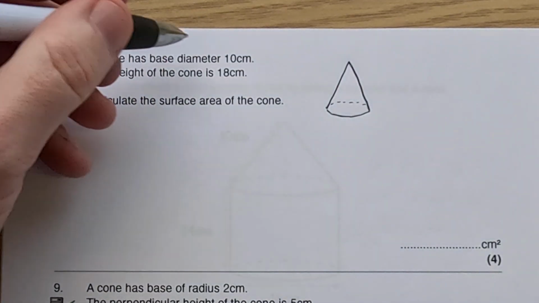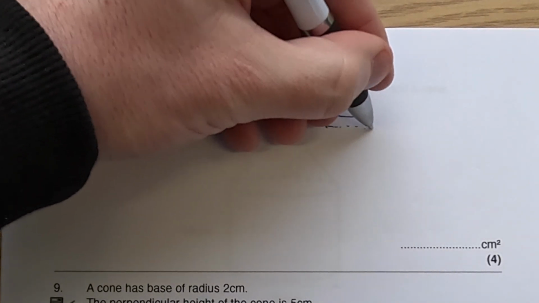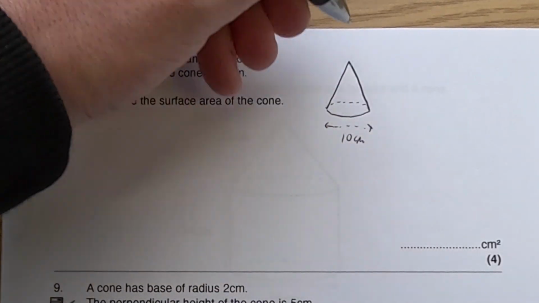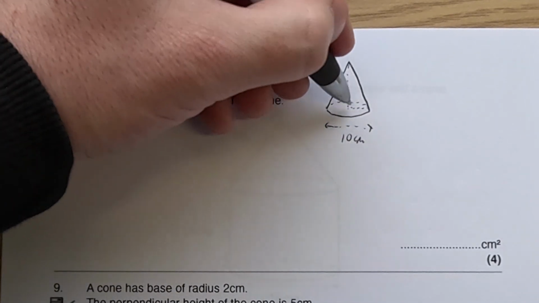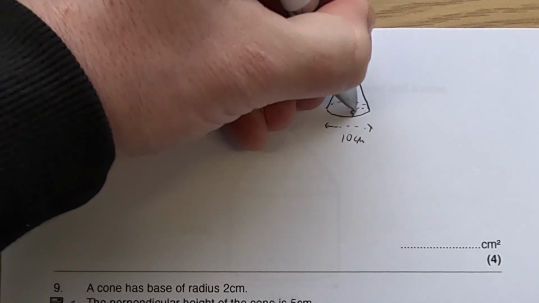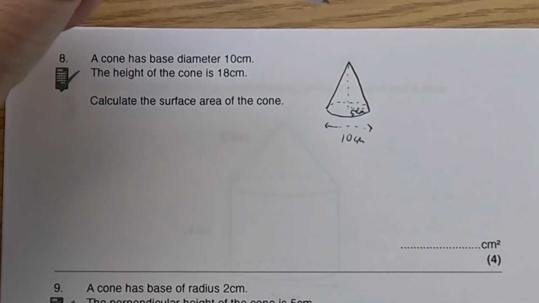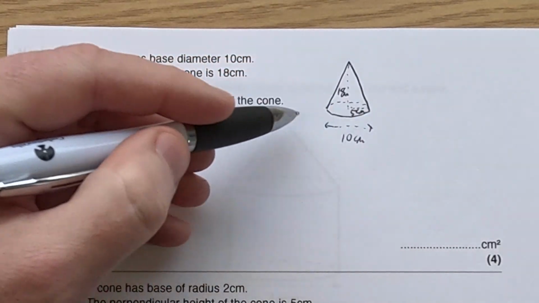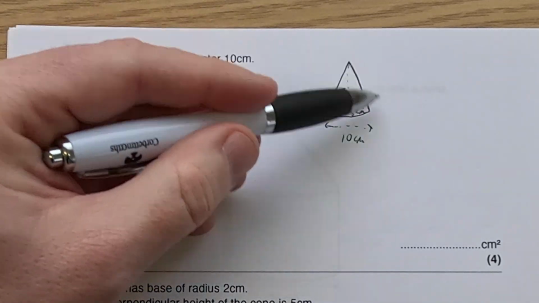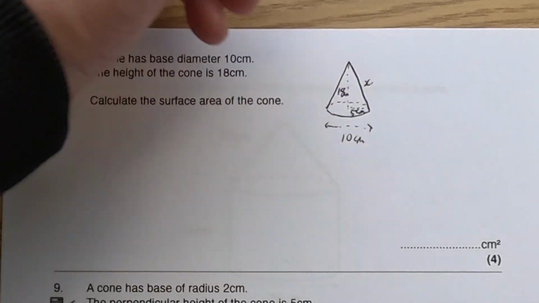We're told the diameter of the base is 10 centimeters. So the whole way across from here all the way across to here is 10 centimeters. That means if we turn it into a little right angle triangle, with the perpendicular height and the radius, the radius is 5 centimeters. And we also know that the height of the cone is 18 centimeters. So we've got the radius and the height, but we actually want to find the slant height because we need that to find the surface area of the cone. So we need to find out what this is. I'm just going to call it x.